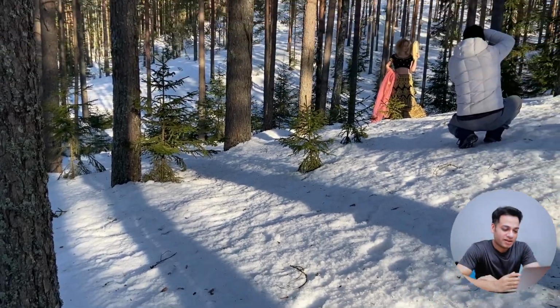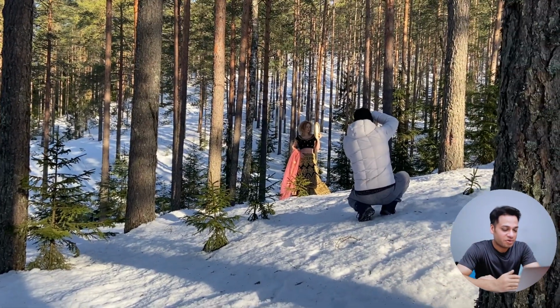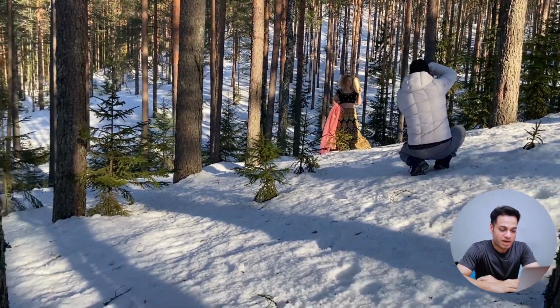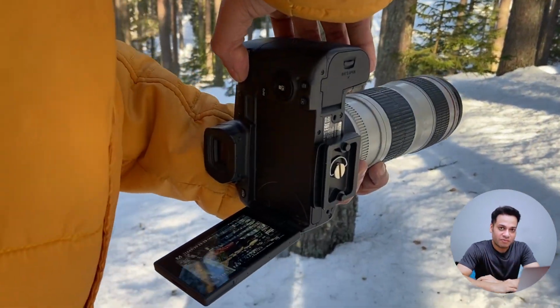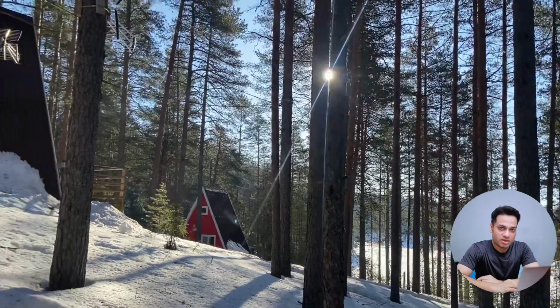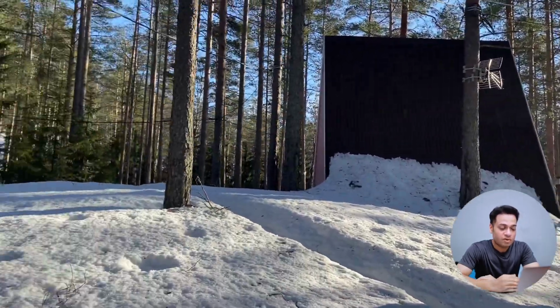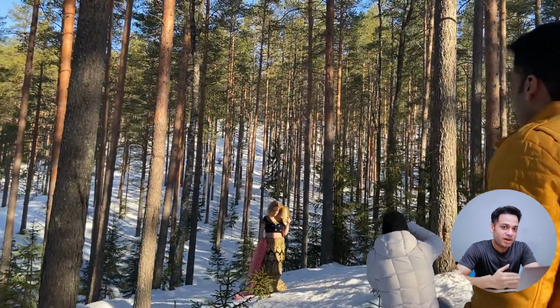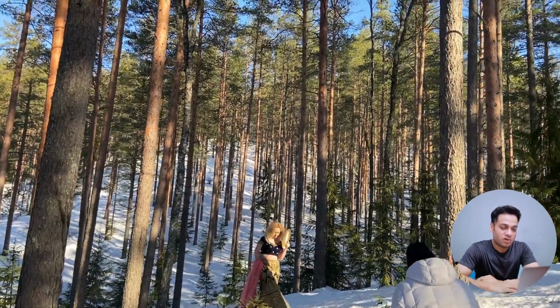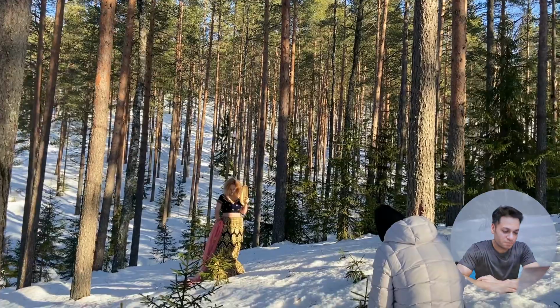Once we were happy that the model was there, we just started to shoot and we made full use of the slant sunlight that we were getting. The model was giving us all the different poses, and we were also roaming around trying to get different angles and not letting the model move so much because it was difficult for her to move.